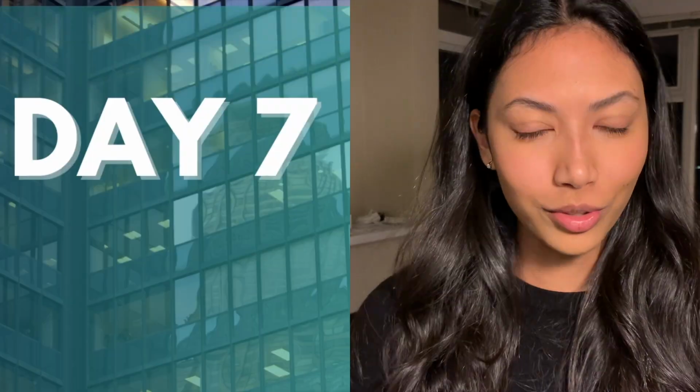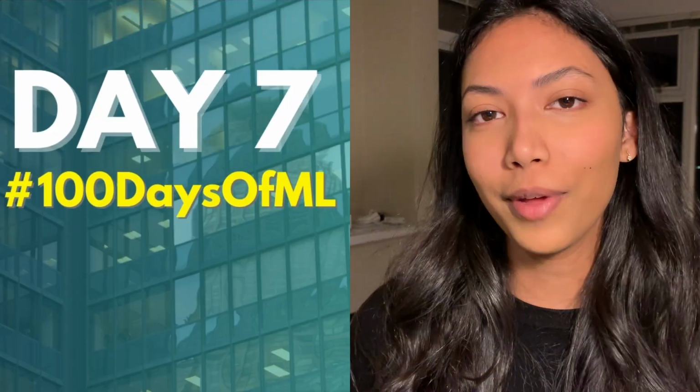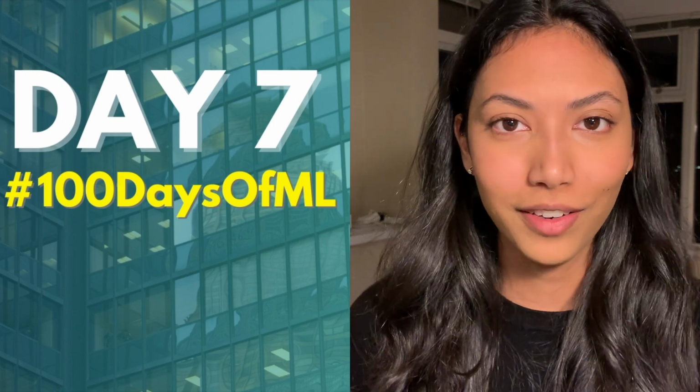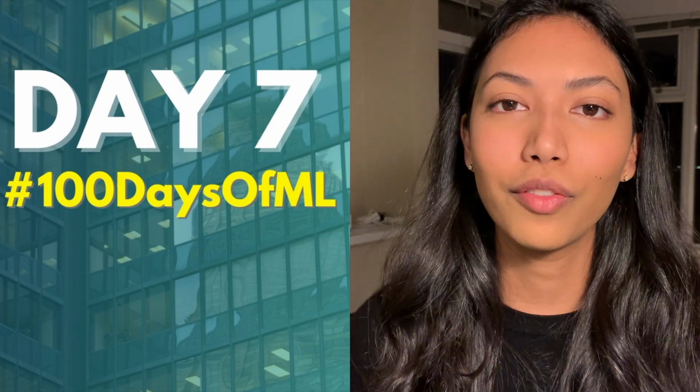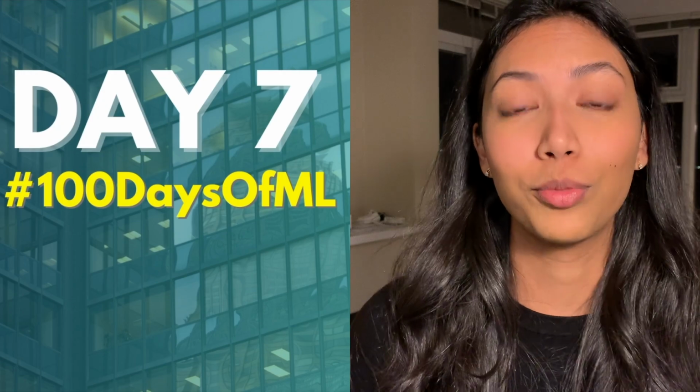Related. Today is day 7 of 100 days of ML where we will be looking at the Pandas library in Python, which is a very essential library when it comes to machine learning.